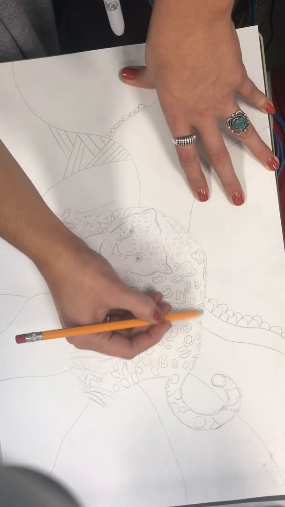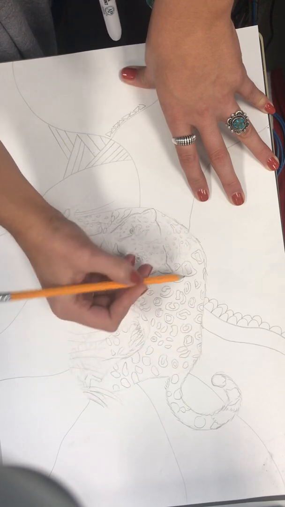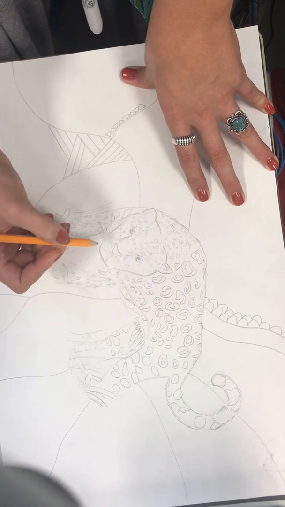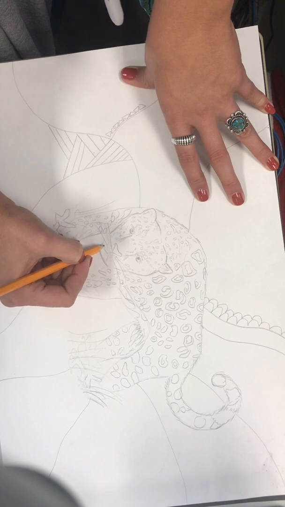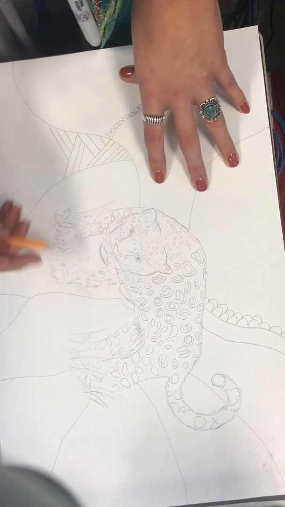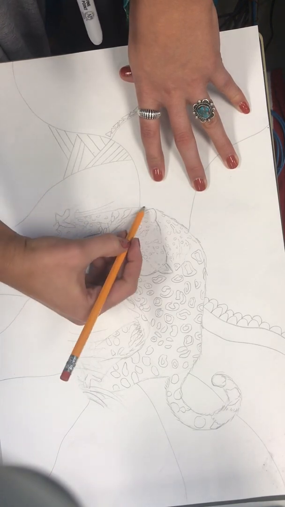I'm just gonna do the outline, and I may go back in with my marker and color in some of these black lines, okay? And I got some whiskers. Here's his little mouth, all right? Now, mine's a little bit realistic. I looked at a photo as a reference, so use your resources.